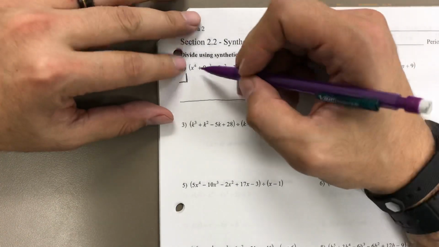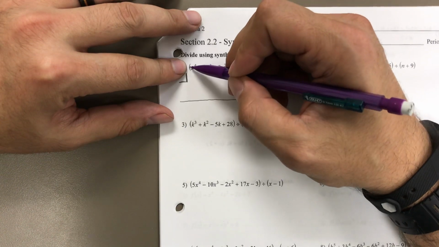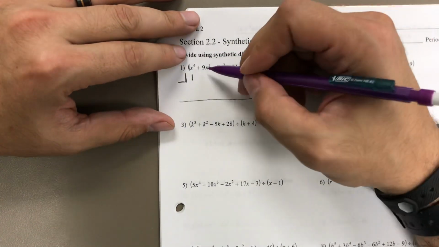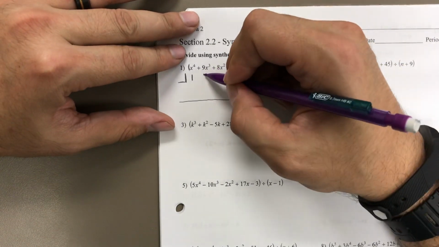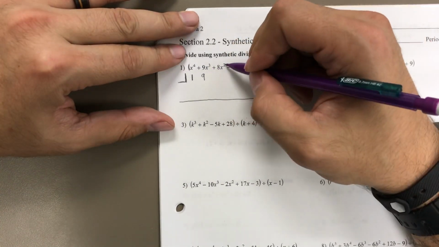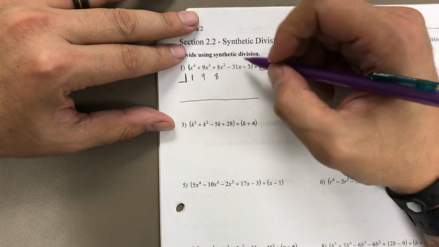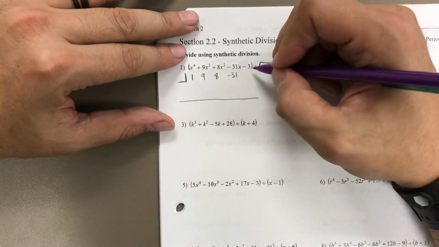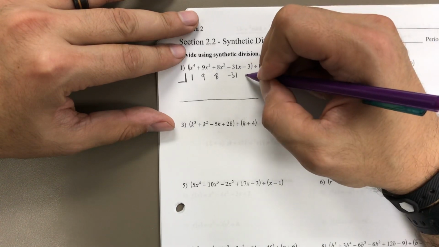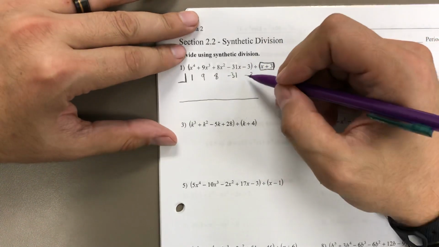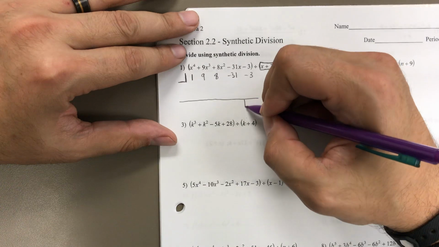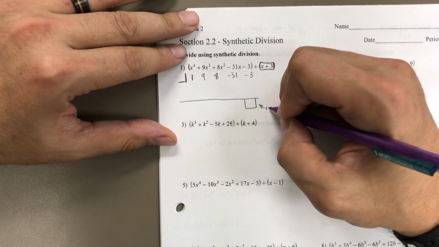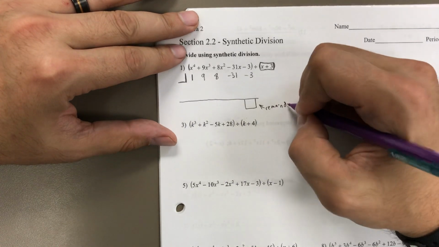So here's what we're going to do. X to the fourth power has a lead coefficient of 1, so 1 is the first number that we put here for synthetic division. Next, x to the third power has a 9, so we put positive 9 right there. X squared has an 8, so we put 8 right there. X to the first power has a negative 31, so we put negative 31 right there. And our constant value is just a negative 3. Where you have your constant value, you put a box below it. This is going to house your remainder. Okay, so the remainder is going to go over here.